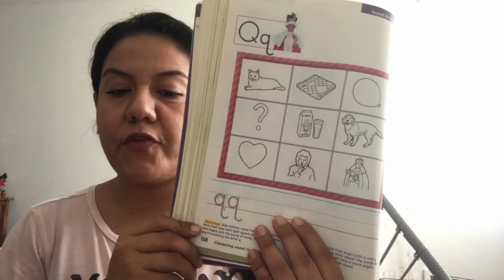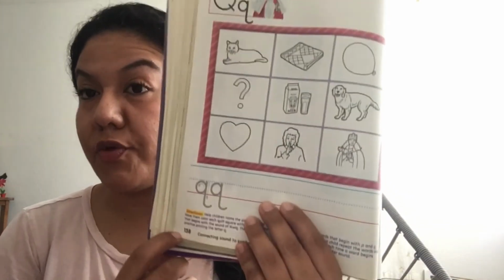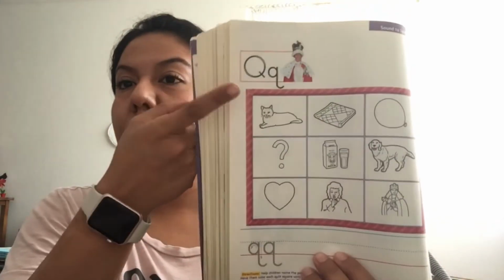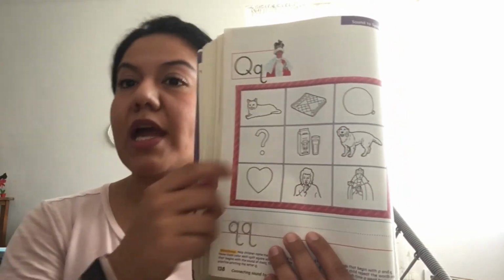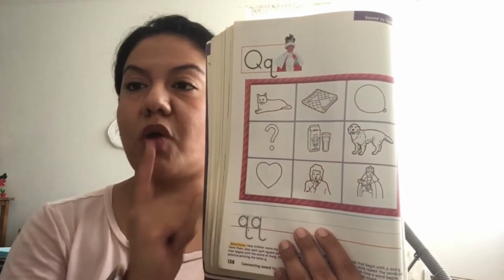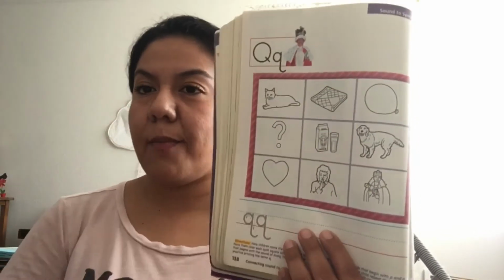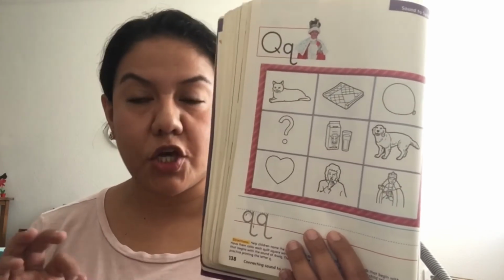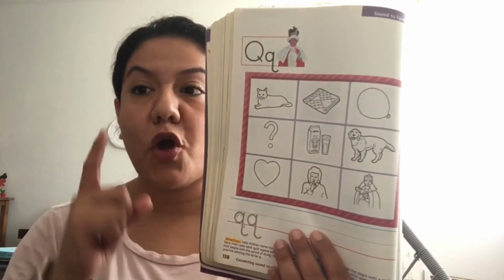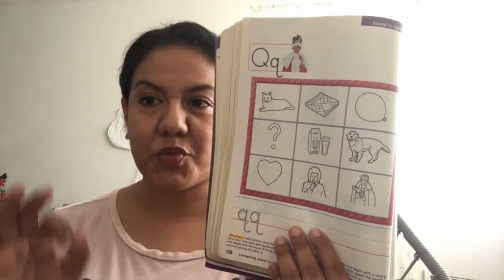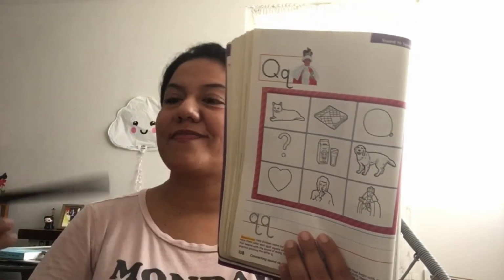And now on the phonics on page 138, remember we are on the letter Q. Here what you have to do is pay attention, because you have to color the pictures that start with the letter Q. I'm gonna give you the names of the items, and you have to color the ones that start with the letter Q, okay? Here we go.